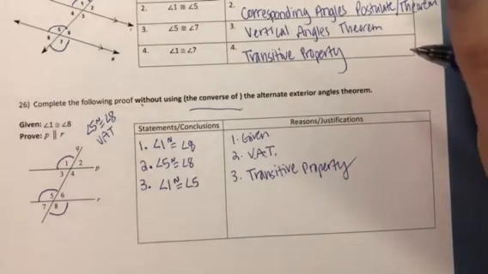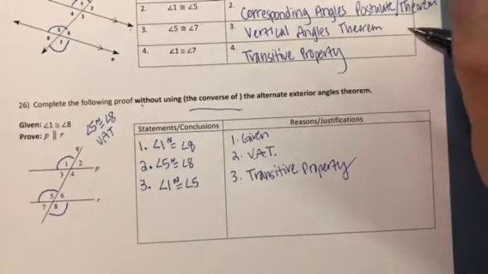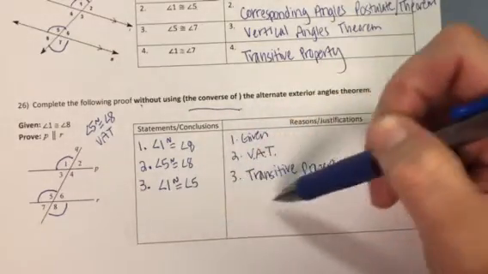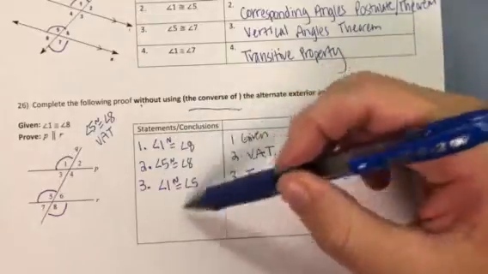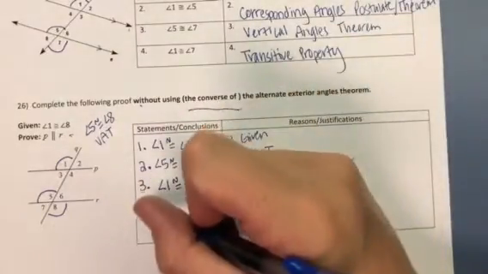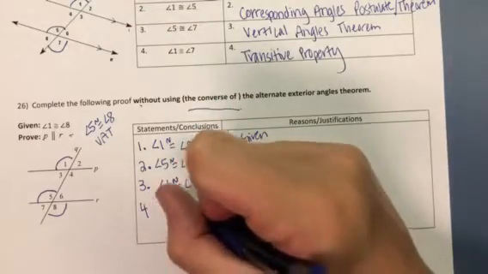All right, now line 4. We really just need to say one more thing about this. This is enough right here to prove these lines are parallel. But the reason, we got to think about why.